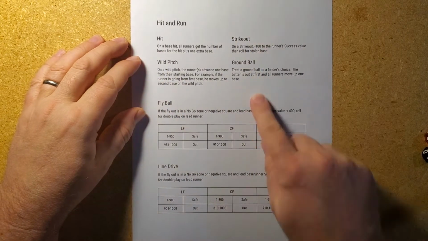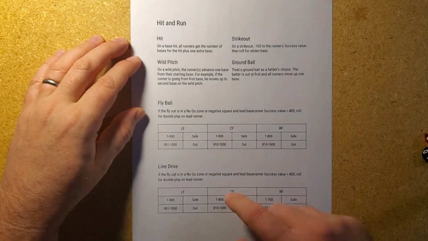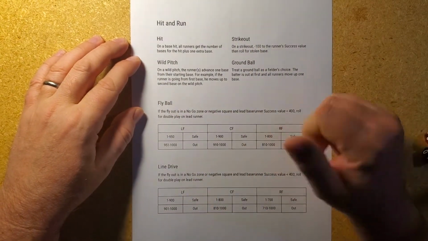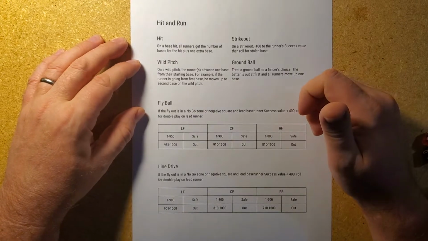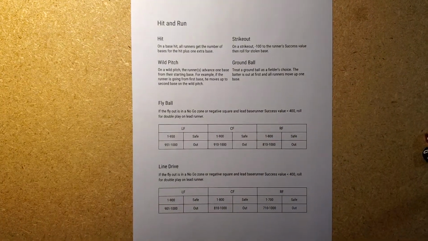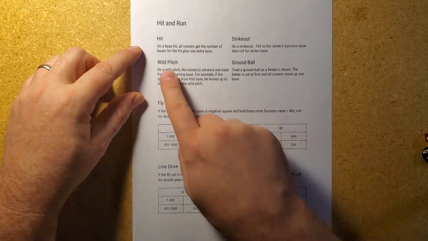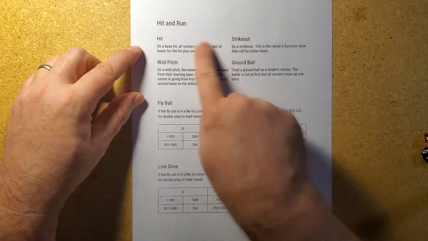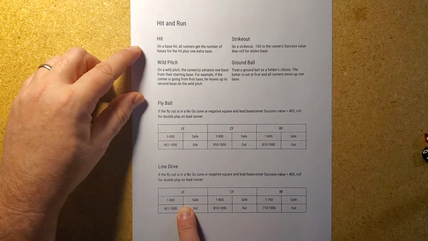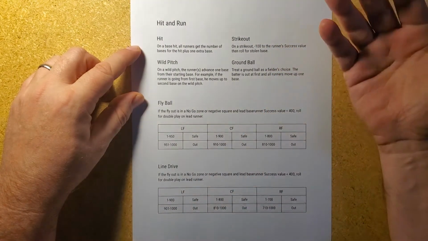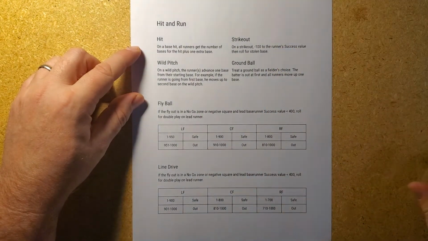So let's say you're choosing, okay, I'm going to do a hit and run, batter at first base, and a good contact player at the plate. So we're going to do a hit and run. And this goes through all the different scenarios for whatever outcome happens from the pitcher card. Remember, they all come from the pitcher card.